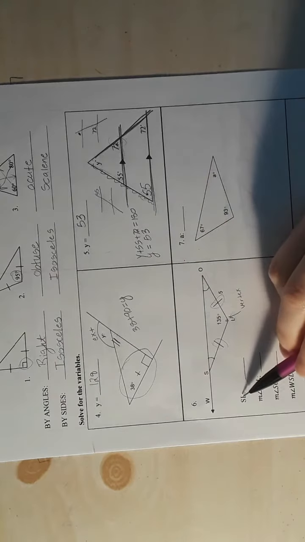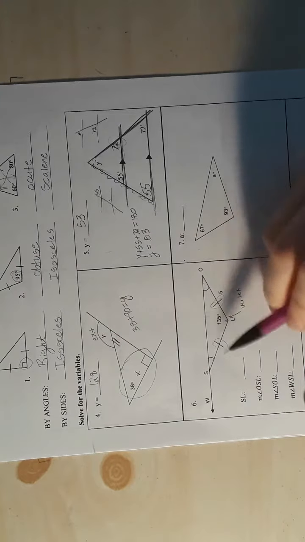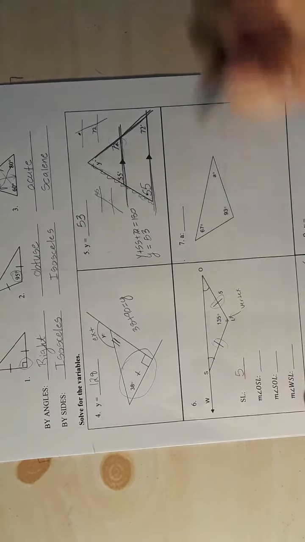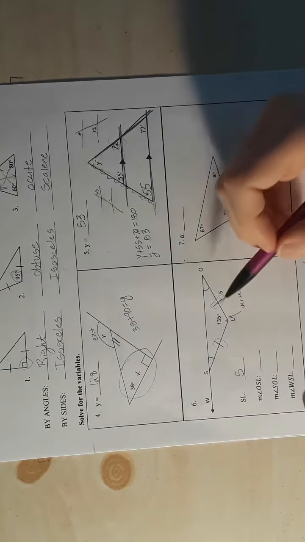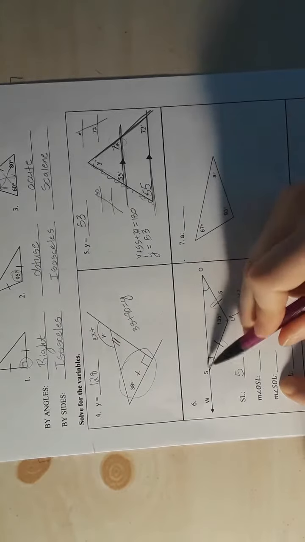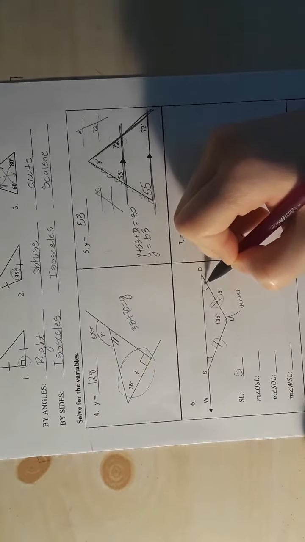All right, so the first part of the question is asking for the length of SL, which is right here. I notice that they are equal, so if this side is 5, that means this side is also 5. Then they want me to find the measure of OSL, which is right here. And they also want to find the measure of SOL, which is right here. So they want us to find these 2 angles right here.